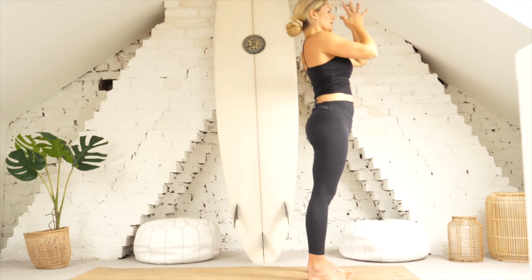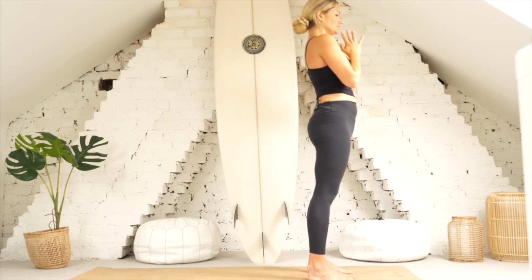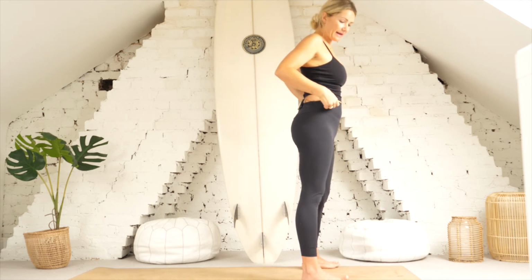Hands to your heart, breathe out. Good. Pause for a moment here, breathe. And breathe out. Super slow. We're going to take the feet out now as wide as our mat.